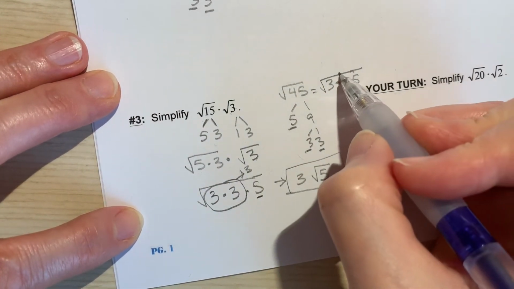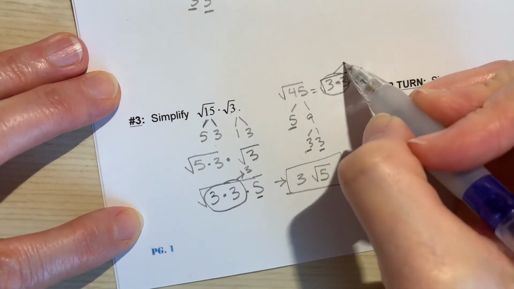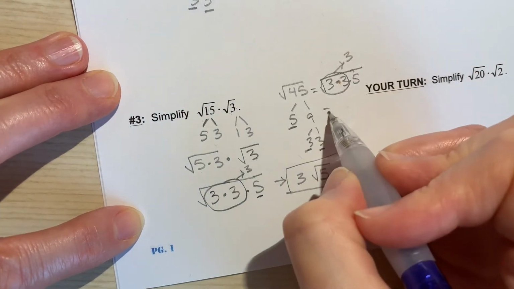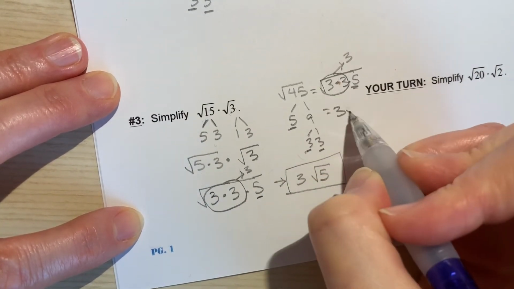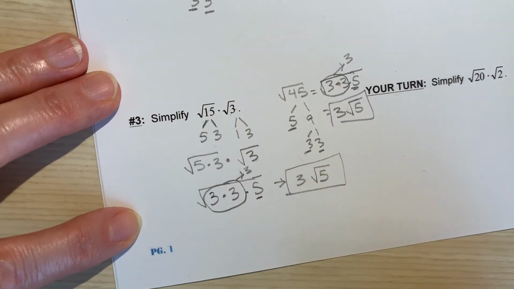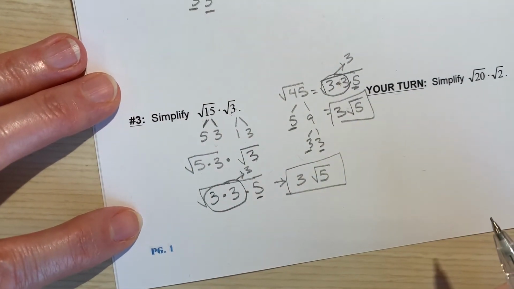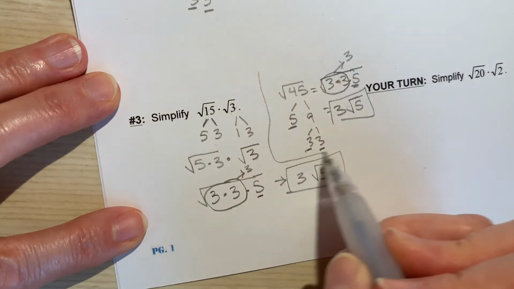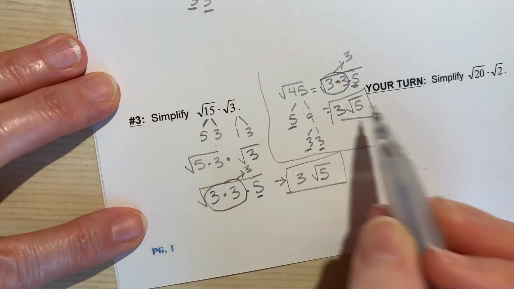And then if I do a jailbreak on this, there's my doubles. 3 breaks out. 5 is stuck. Notice I get the same answer. Just two different options here, okay? So this is option 1, this is option 2.